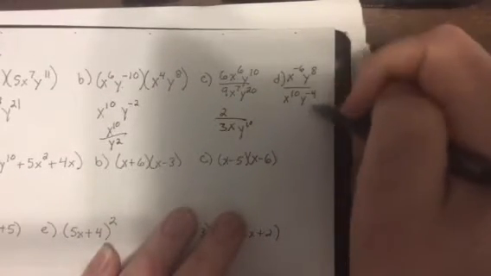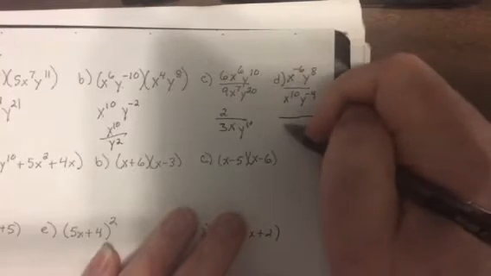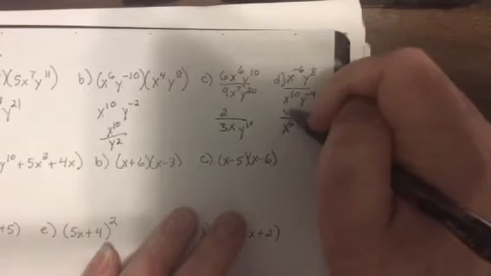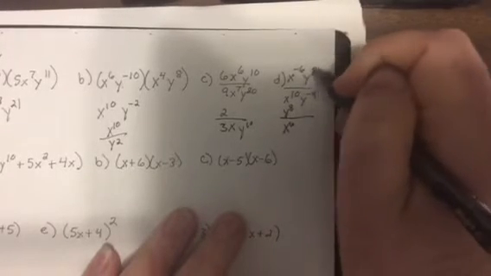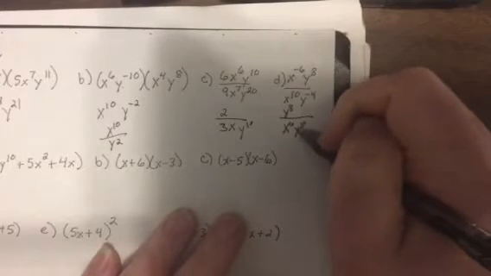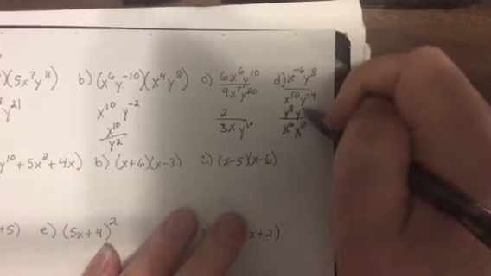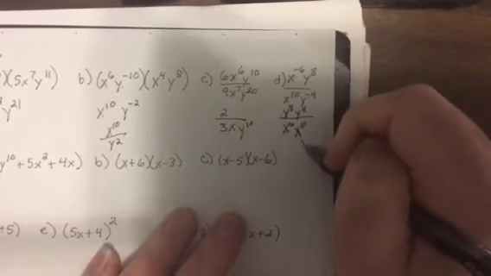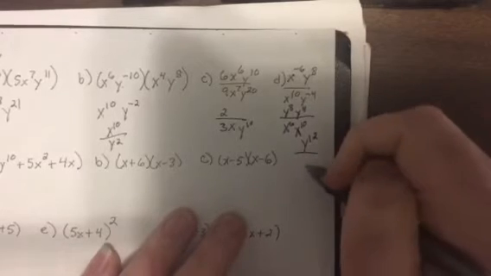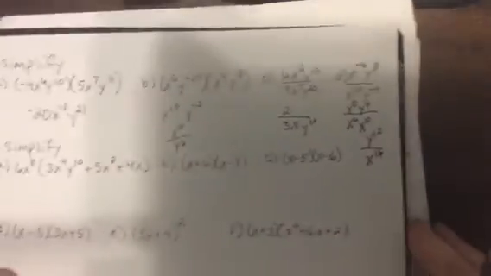Now, I like to move it most of the time when I have a negative. So I'm going to move this one down because it has a negative power. This stays alone because it doesn't have a negative. This stays on the bottom because it doesn't have a negative. But this gets moved up because it does have a negative. Now they're both on the same level, so it's just y to the 12th. When you multiply two things with the same base, you add. And then x to the 16th.